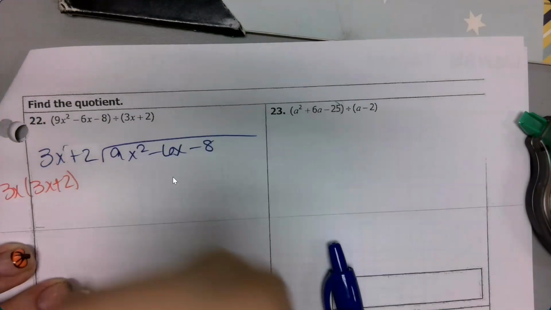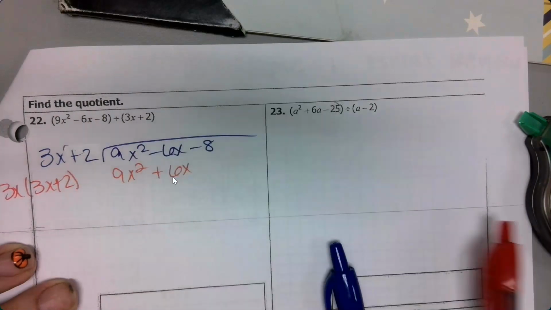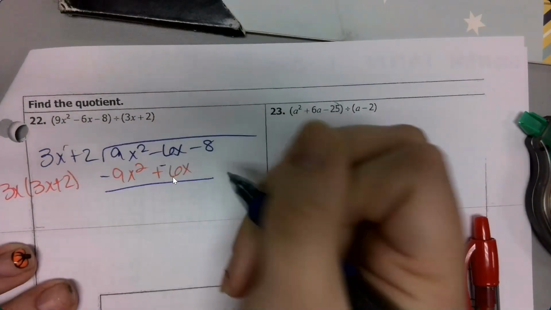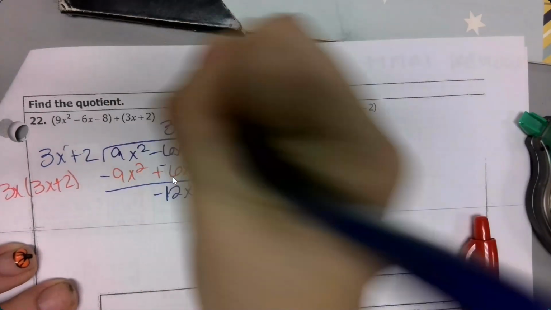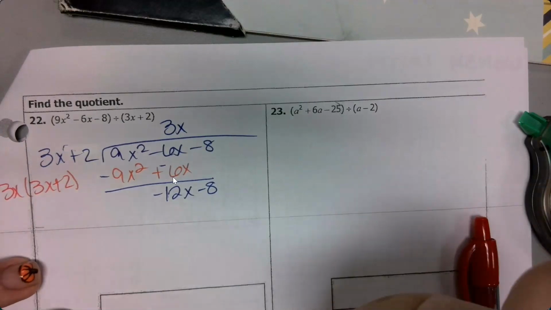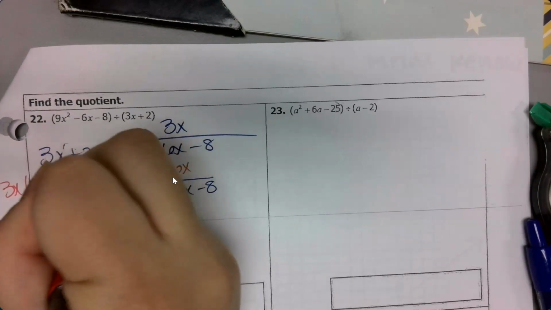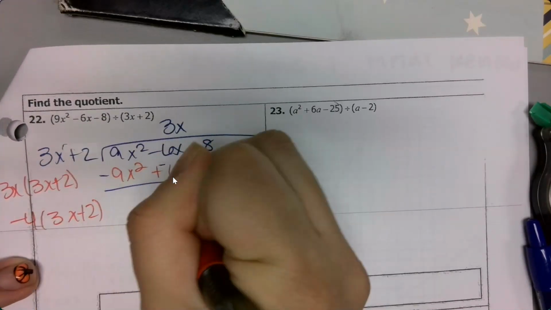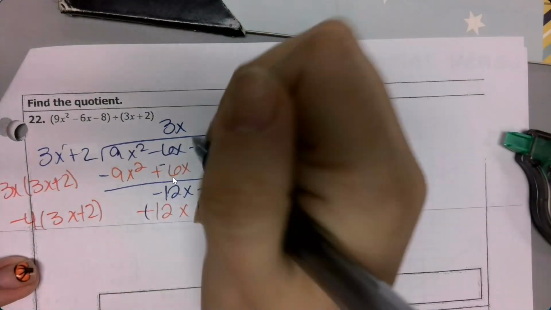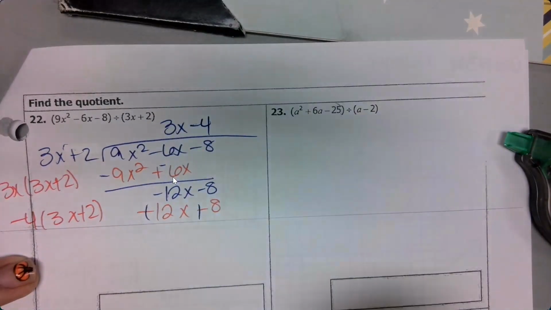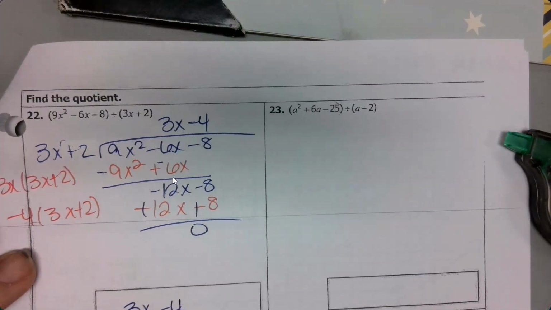So that is going to give me 9x squared plus 6x. I want to change my signs on those and subtract. That's going to give me negative 12x minus 8, and I want to write this 3x up above so I know what I got. Then I'm looking for what multiplies to 3x to turn it into negative 12x. That's negative 4. So it gets me negative 12x minus 8. Then I want to change my signs, and I multiply by negative 4. So this one will cancel out nicely, and I don't have a remainder. I just have 3x minus 4 as my final answer.